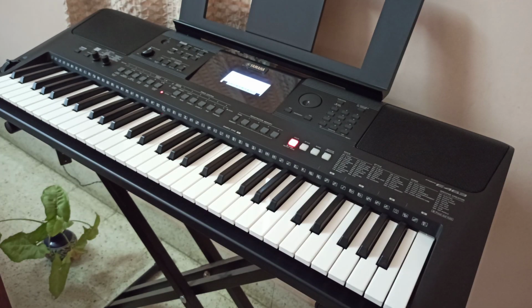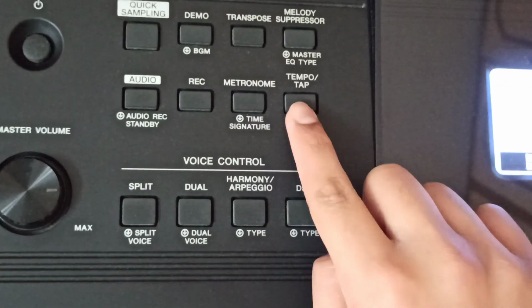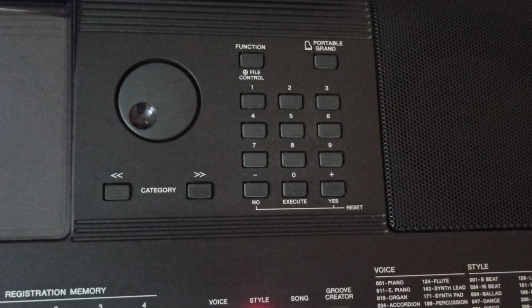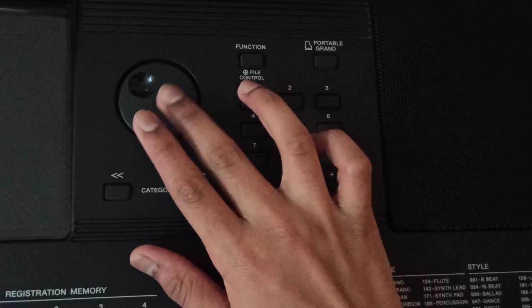And now you can also adjust the speed of your rhythm by navigating to the tempo tab button over here. And now you can adjust the speed at which your rhythm goes by rotating the dial right here.